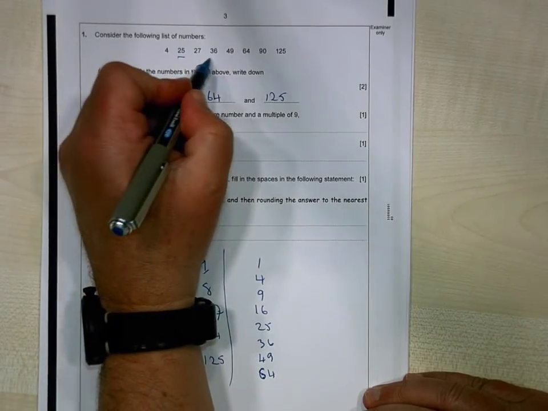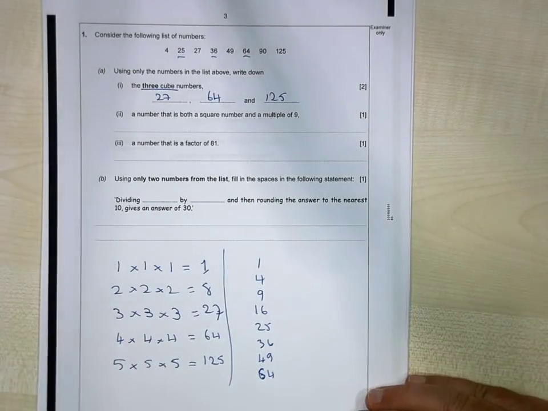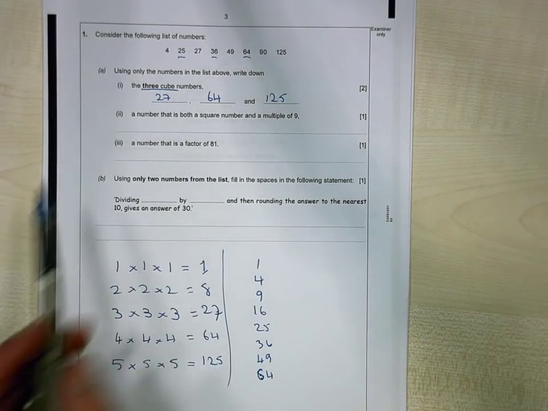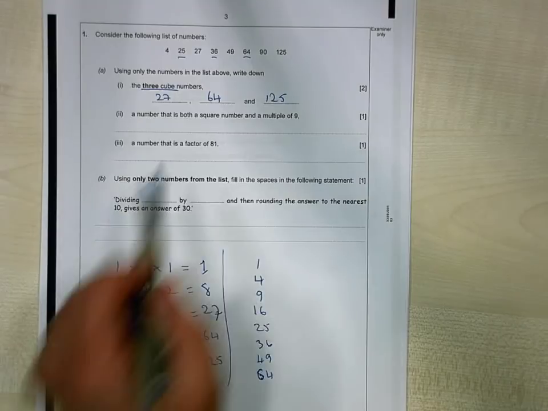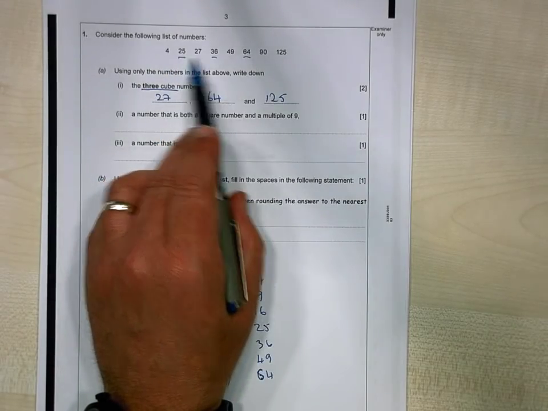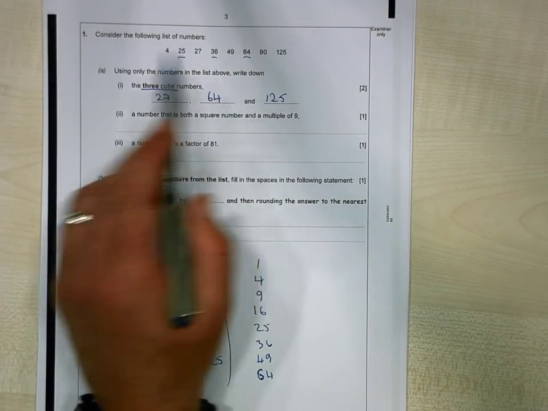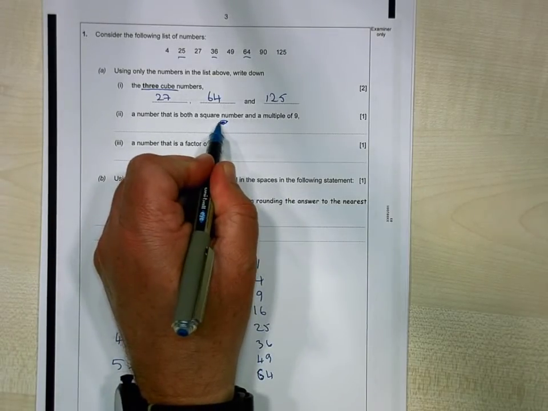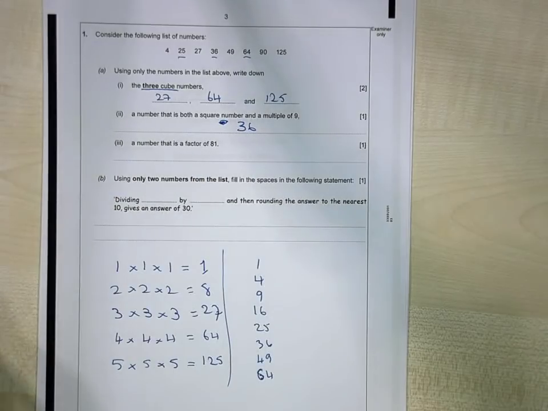So those are square numbers, that one, and that one. But it's also a multiple of 9. So it also lives in the 9 times table. So that one doesn't. That one does. 4 nines are 36. So the one that satisfies both of those is 36.